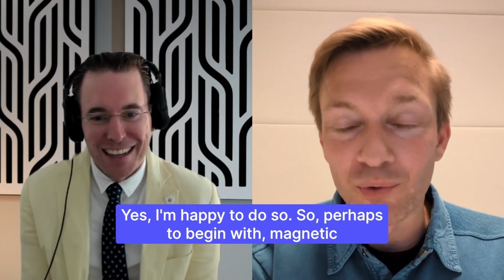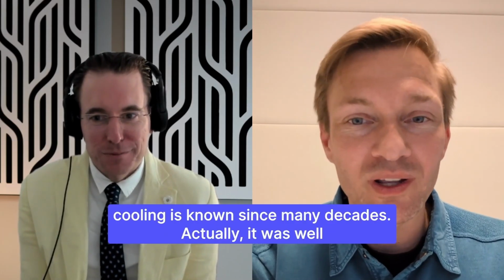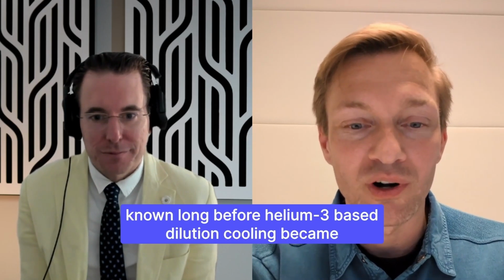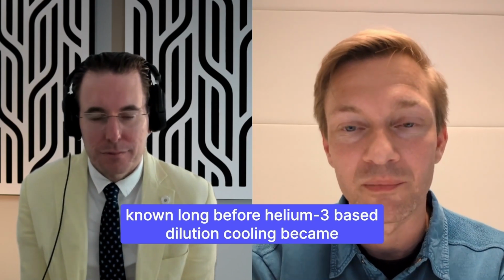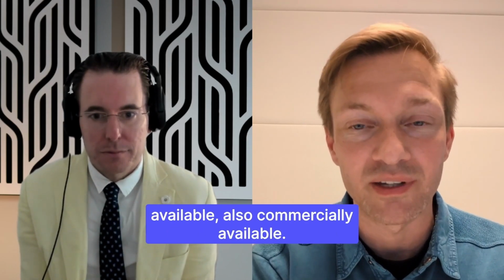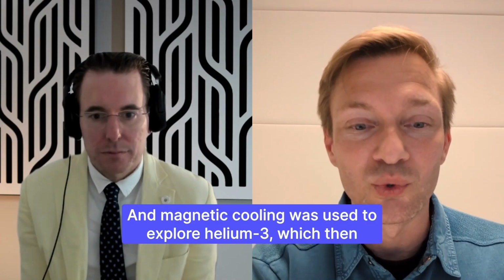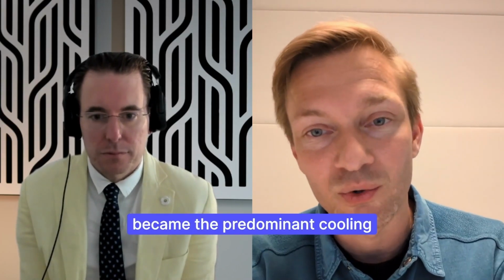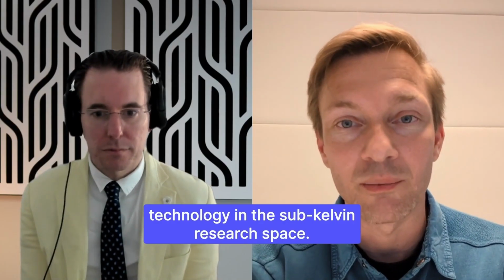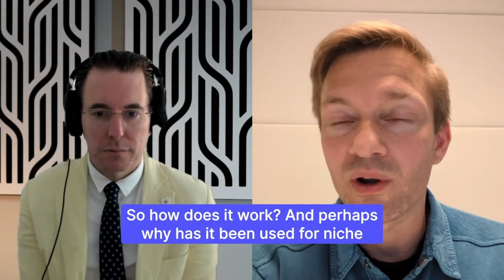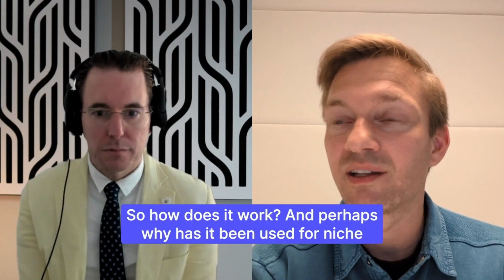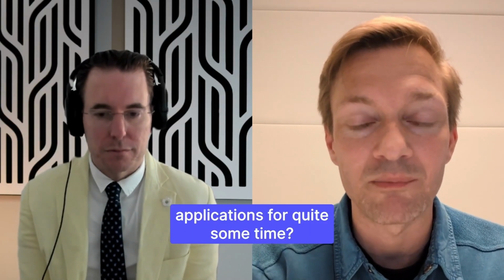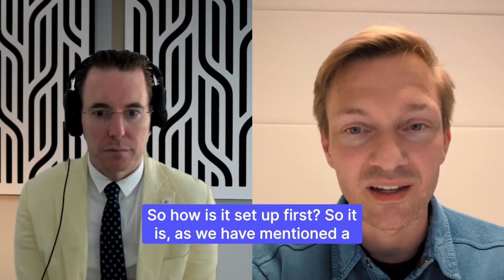So perhaps to begin with, magnetic cooling has been known for many decades. Actually, it was well known long before helium-3 based dilution cooling became available, also commercially. Magnetic cooling was used to explore helium-3, which then became the predominant cooling technology in the sub-Kelvin research space. So how does it work, and perhaps why has it been used for niche applications for quite some time? So how is it set up first?